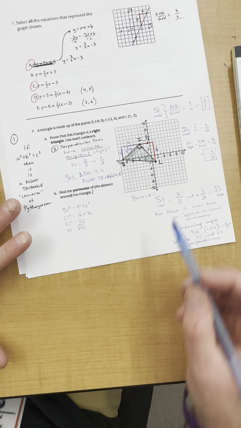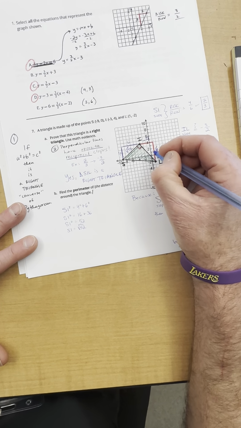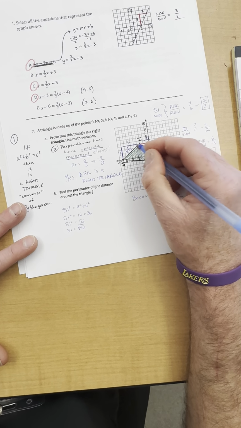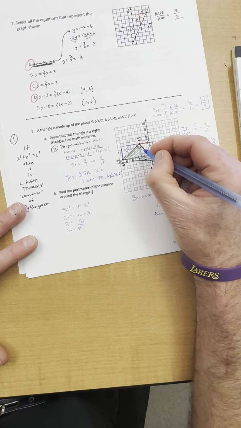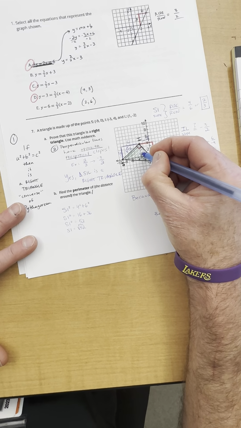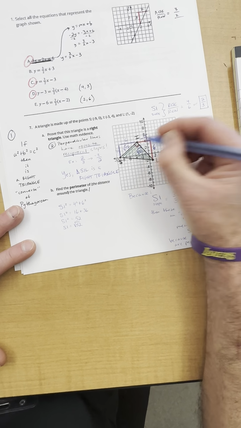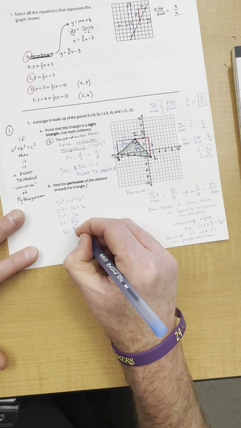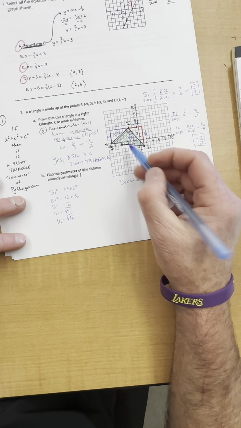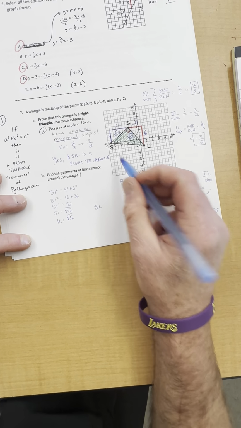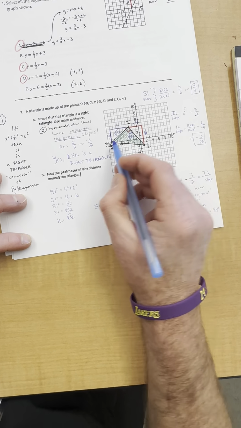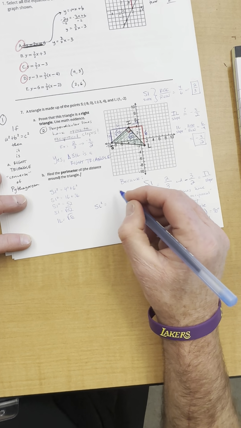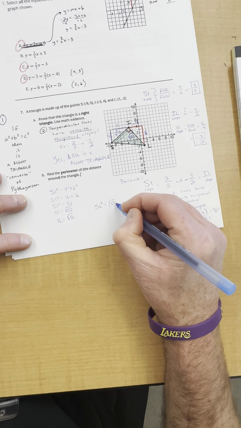Okay, let's figure out this one. 6 and 4 again, those are the distances, so we already know this is square root of 52. Oh, we got an isosceles right triangle. So that and that are both square root of 52. So IL equals square root of 52. Now you got to figure out SL. And SL is the hypotenuse of a right triangle. So SL squared, like C squared, will equal square root of 52 squared plus the square root of 52 squared.